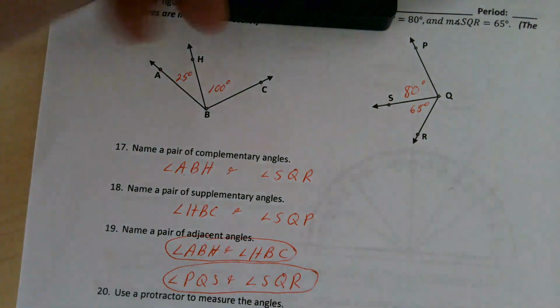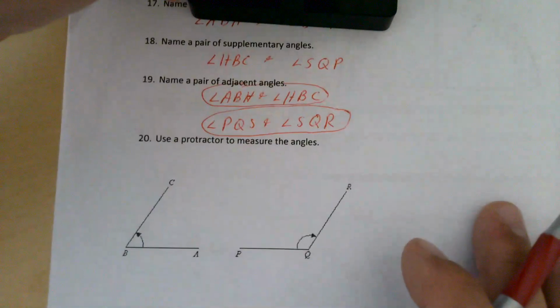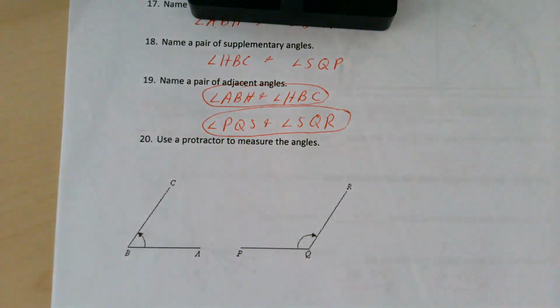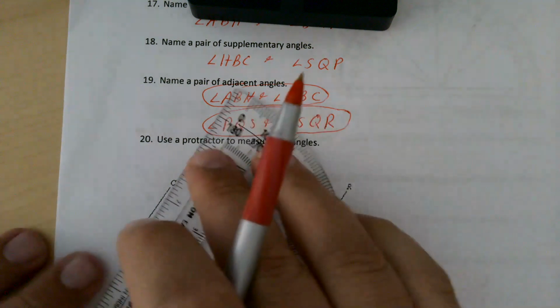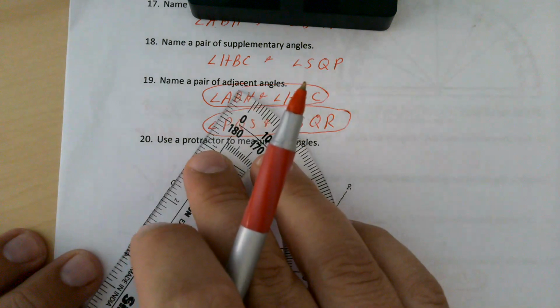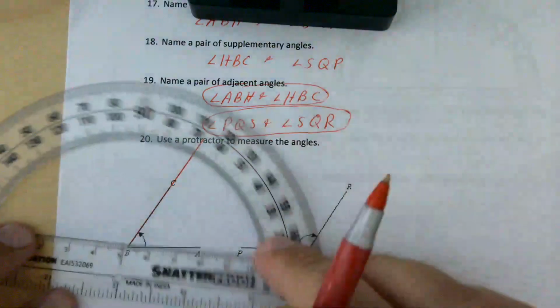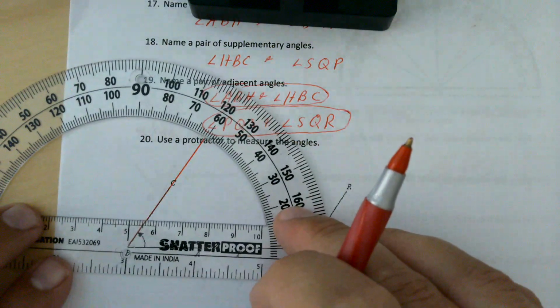So then this last one, I do have you take a protractor, so just practice. When you're using a protractor, you can extend, especially this size protractor. I'm going to extend this ray up so that when I place my protractor, I can see.